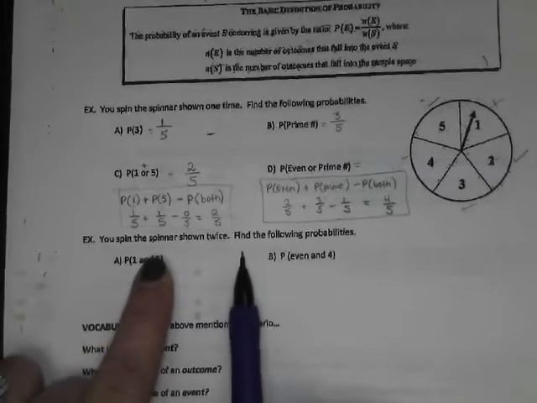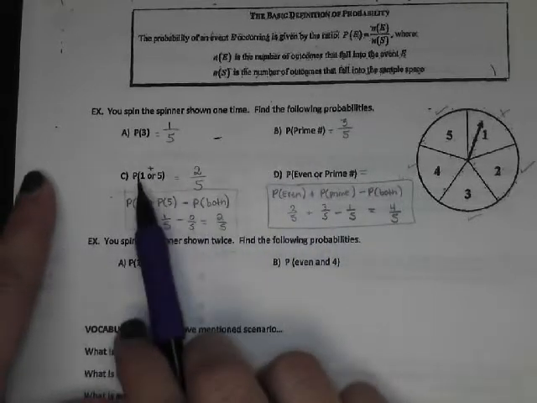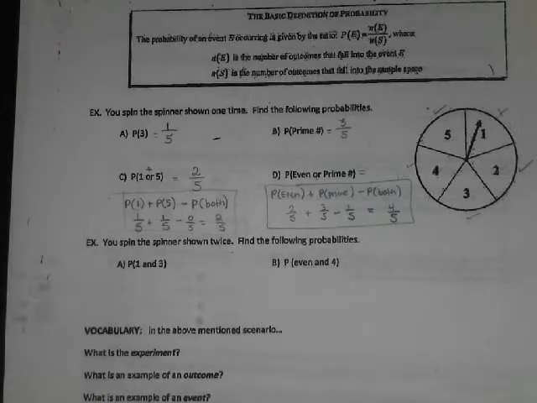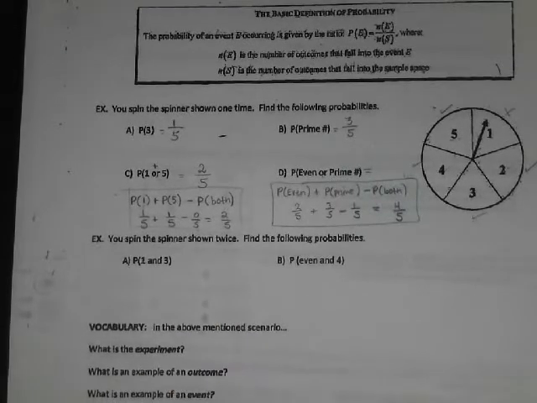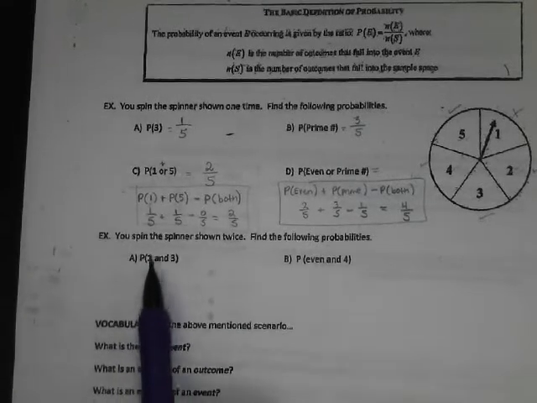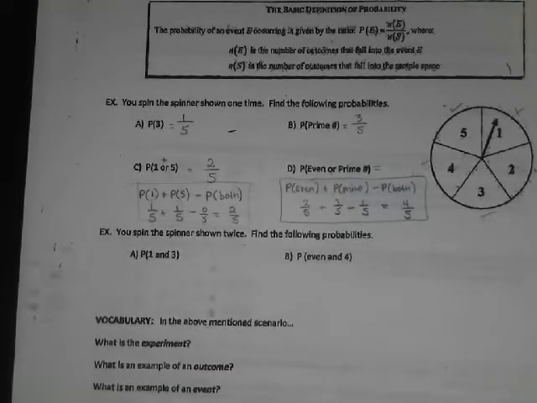All right, now this is a different situation. Here we were only spinning the spinner once, and sometimes we had multiple options of what would make us a winner, quote unquote. This one, we're spinning the spinner twice, and let's make this a competition. Suppose you're told that you would win if you spun a 1 and a 3. If you spin a 1 and a 3 in your 2 spins, because you're spinning twice here, that would make you a winner.